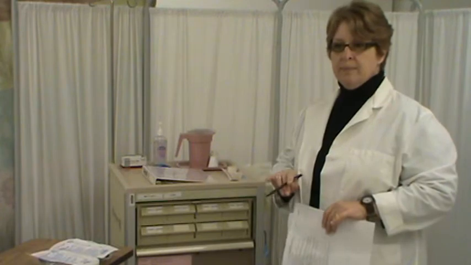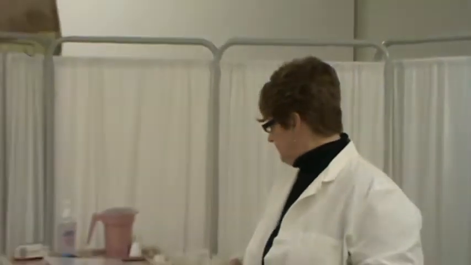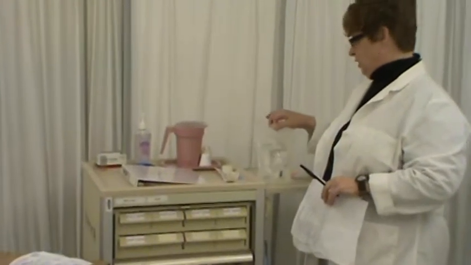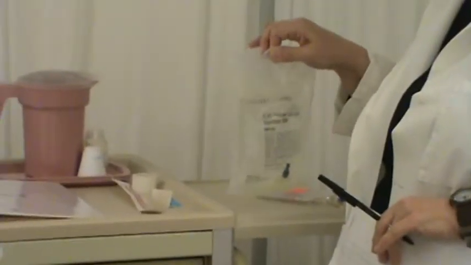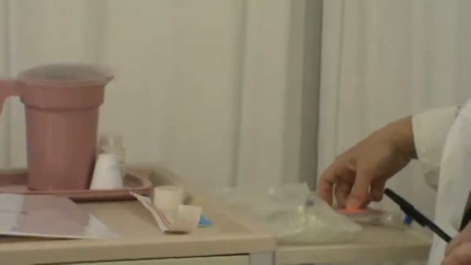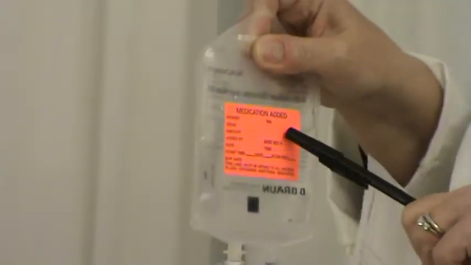So the main skills that you need to be able to demonstrate in this are that you can correctly choose your primary solution, correctly choose your piggyback solution, and then you'll choose the proper tubing. Your bag probably will look something like this, or maybe a liter size. That's your primary. Your secondary will have a label on this. You'll have to read that label and choose the correct medication.